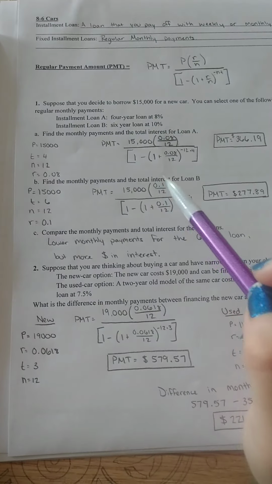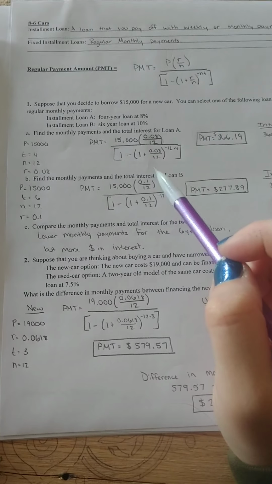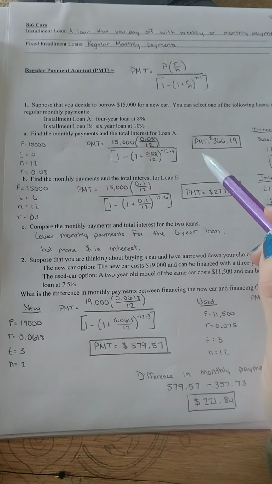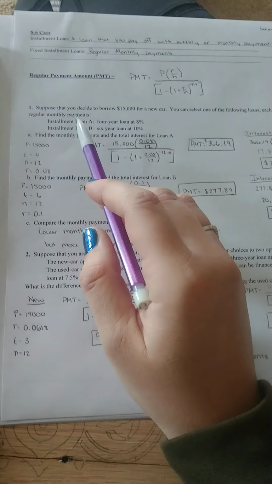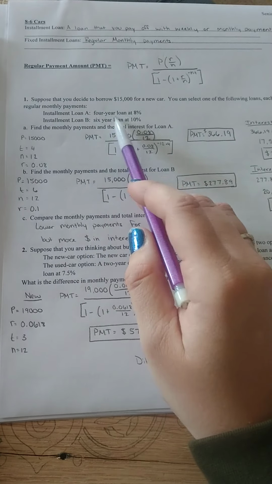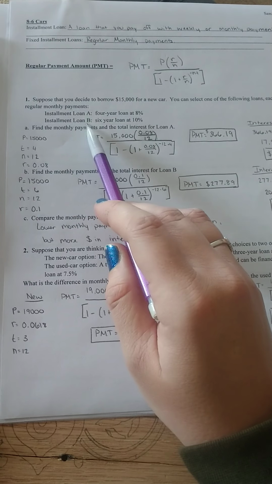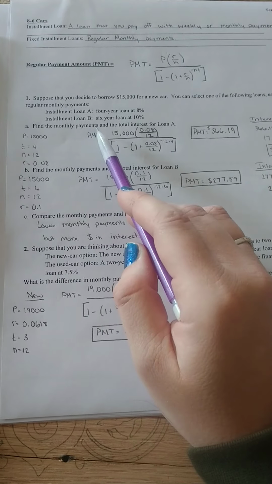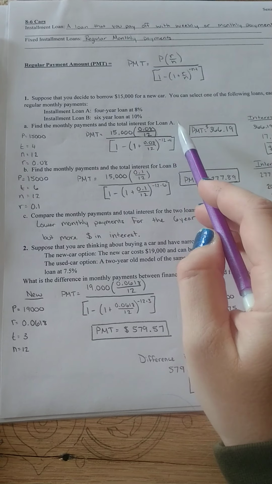So number 1, suppose that you decide to borrow $15,000 for a new car. You can select one of the following loans, each requiring regular monthly payments. Installment loan A is a 4-year loan at 8%. Installment loan B is a 6-year loan at 10%. Find the monthly payments and total interest for loan A.